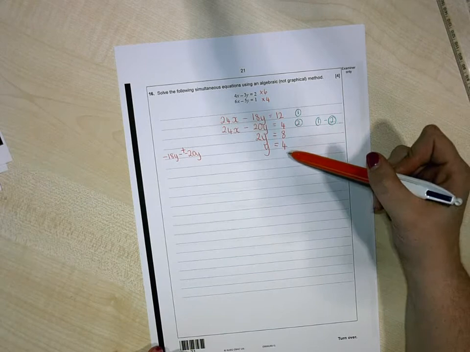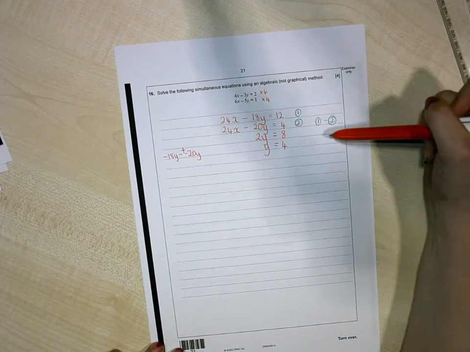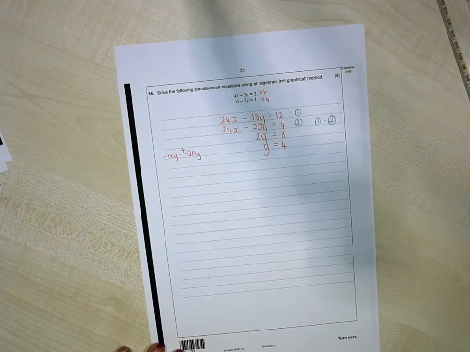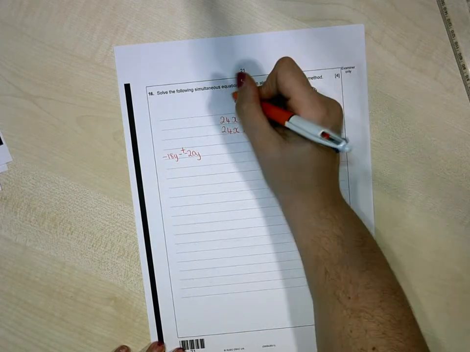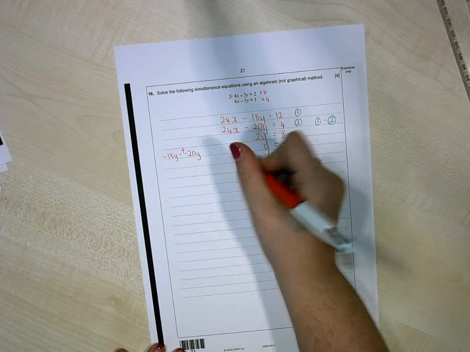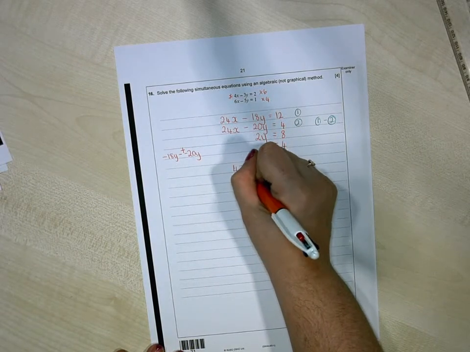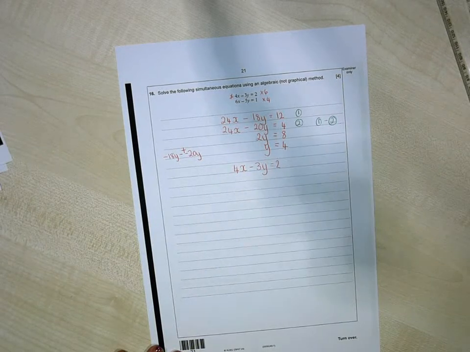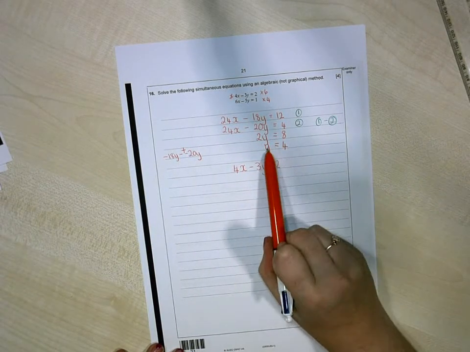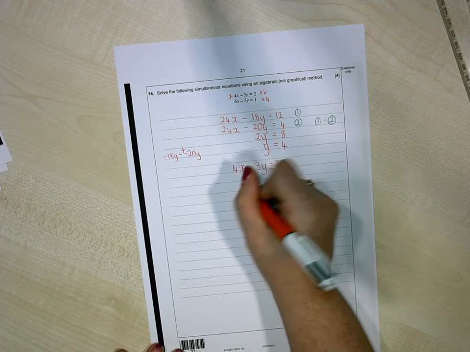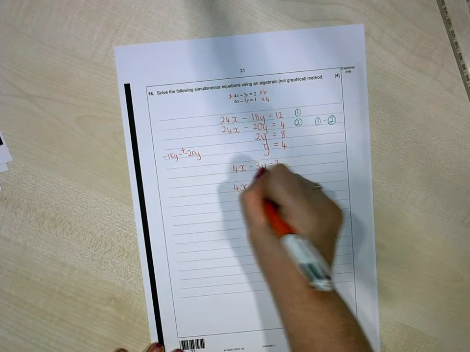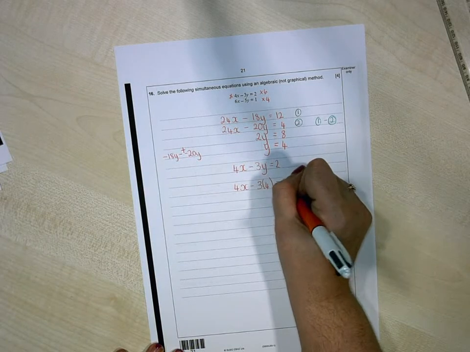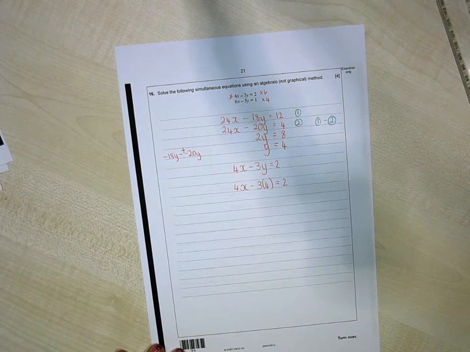Y equals 4. And now I can take that 4 and put it back into any of my equations. So I can put it into 1, 2, or I could put it into my original ones to find out what x is. So I'm just going to use this top one up here. I'm just going to rewrite that. 4x minus 3y equals 2. I now know that y is 4, so I'm going to substitute that in. So 4x minus 3 bracket 4 equals 2.